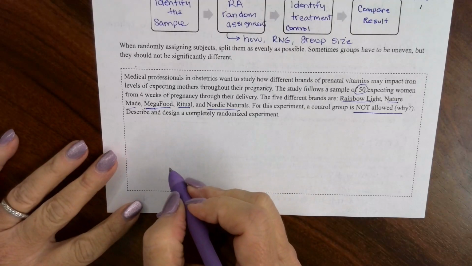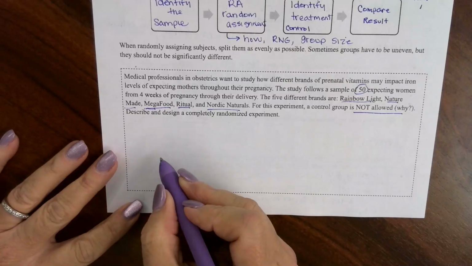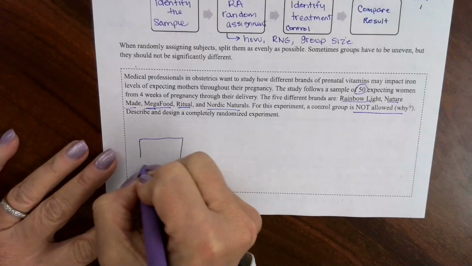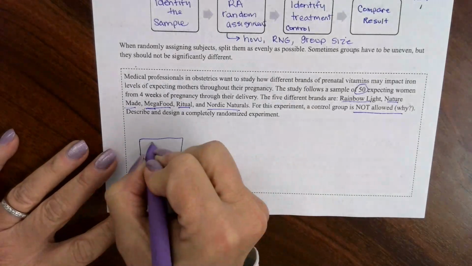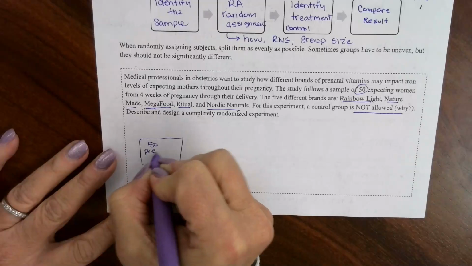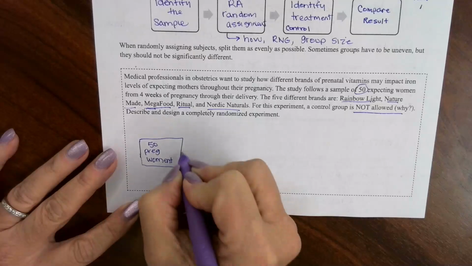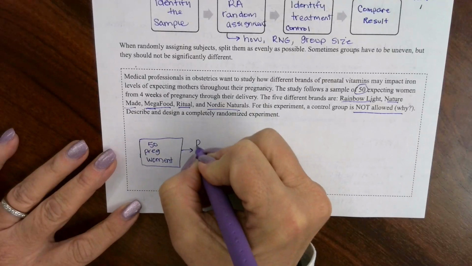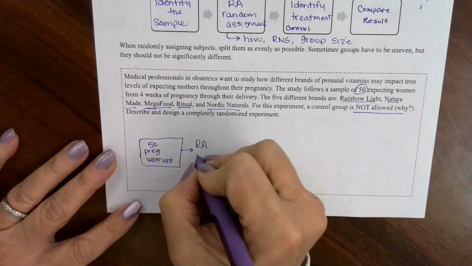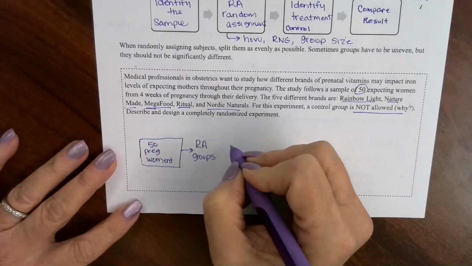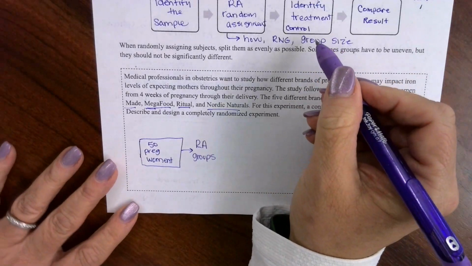So I'm going to draw my experimental diagram right here. I'm going to start right now with identifying the sample. So I have 50 pregnant women. And I, in this case, am going to randomly assign into groups. All right, so here's my random assignment. And now I have to identify my treatment group.